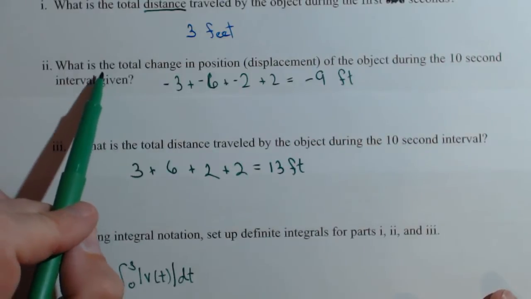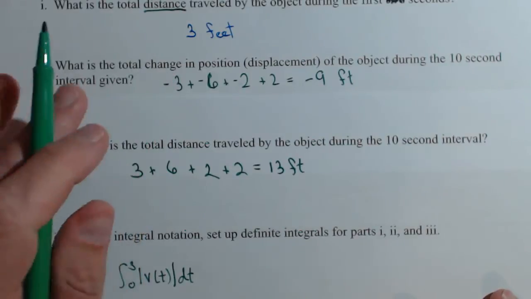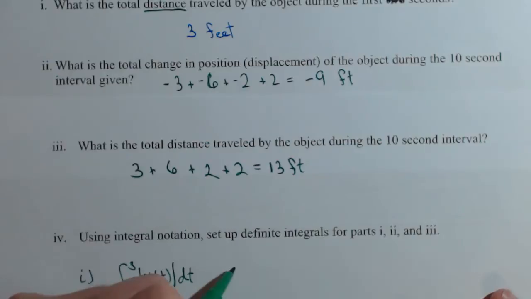The next one, when we found the total displacement, that's what our regular definite integral does. So we would just do a definite integral from 0 to 10 of v of t dt.